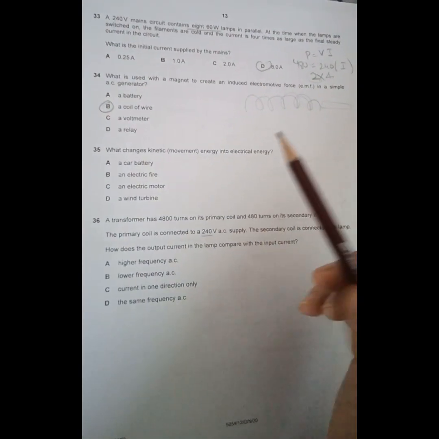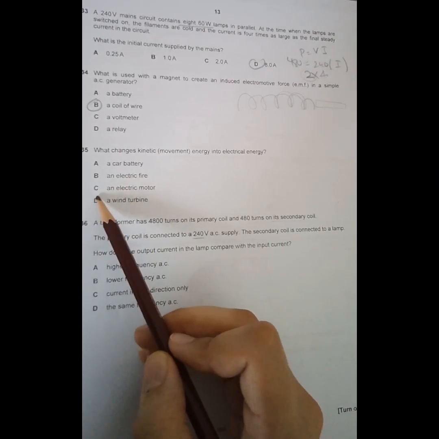What changes kinetic movement energy into electrical energy? Okay. This is a wind turbine. Reason being, if there's a wind turbine, there's going to be a motor in there which is connected to a generator, and when it moves with the help of the wind, it produces energy.